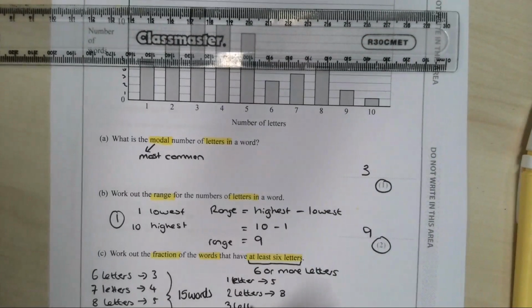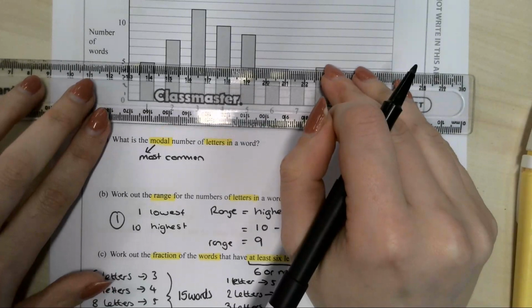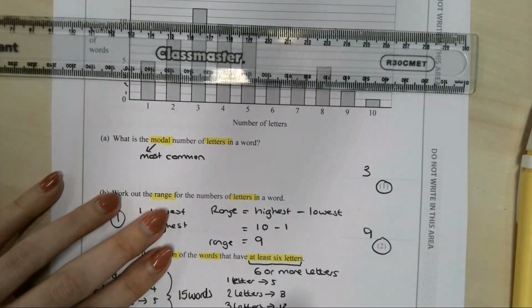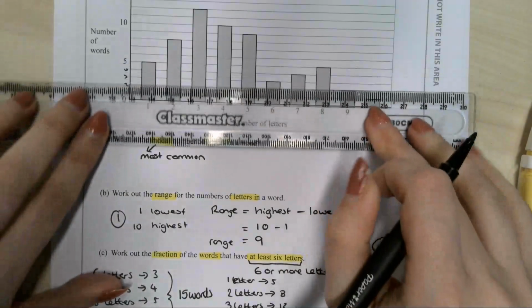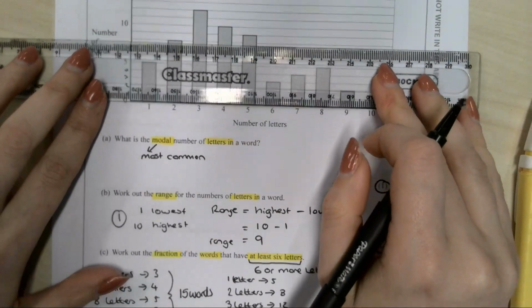So 12 words have 3 letters. 4, 1, 2, 3, 4, 5, 6, 7, 8, 9, 10. 5, 1, 2, 3, 4, 5, 6, 7, 8, 9.